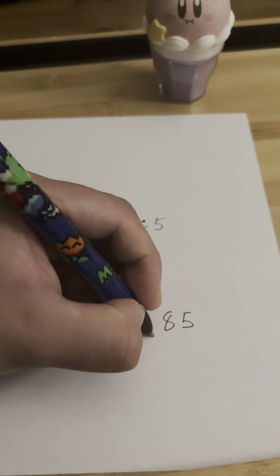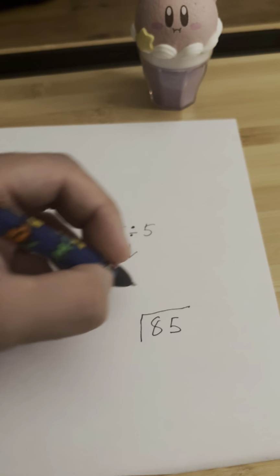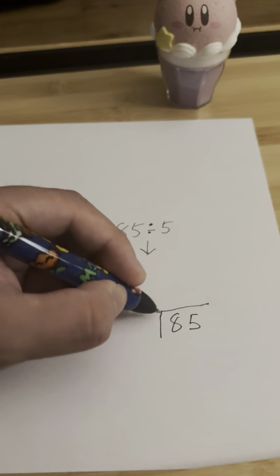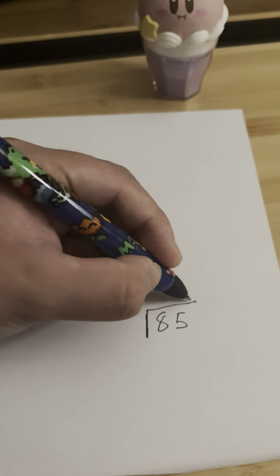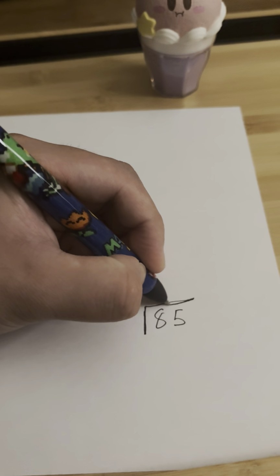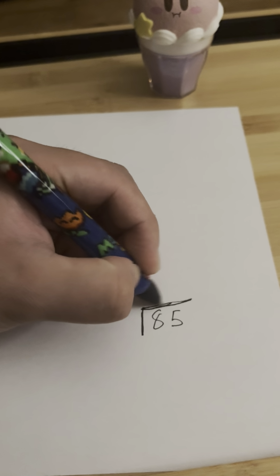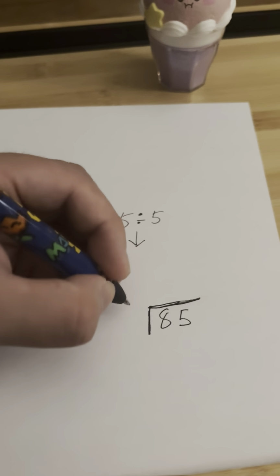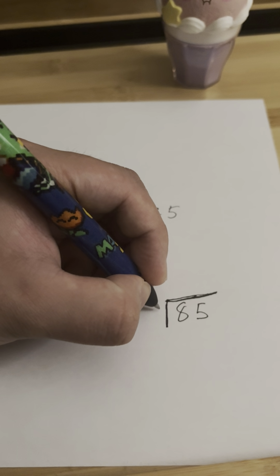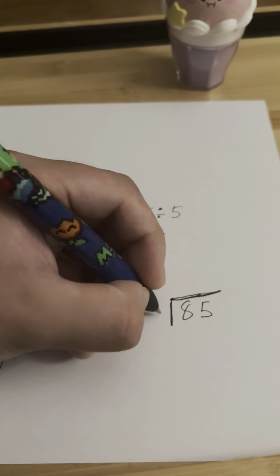I'm going to write this. I'm just going to call this a bracket piece or an umbrella. Half umbrella. Let's just call it that. There's probably a mathematical term for this, so I'm just going to call it the half umbrella. So we're just going to draw this. So we have 85. We have our half umbrella. And on the side, right next to it, I'm going to write our 5.